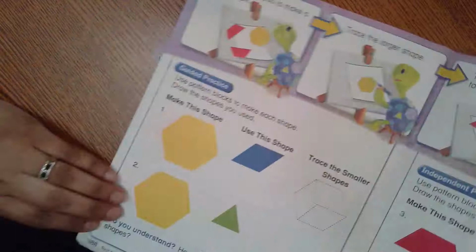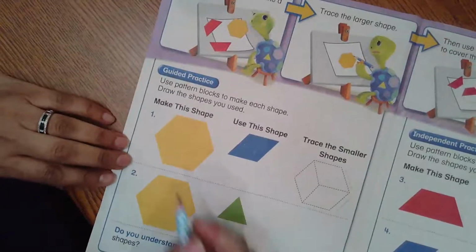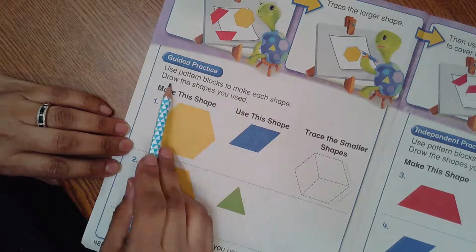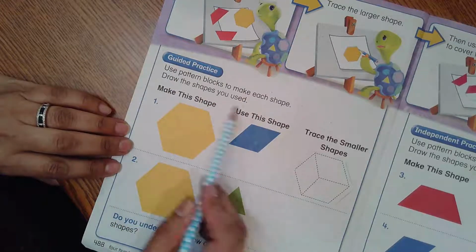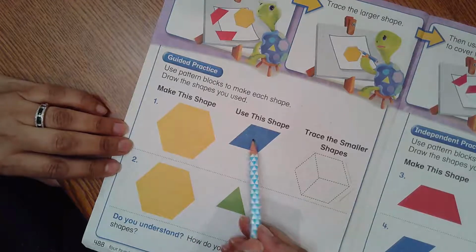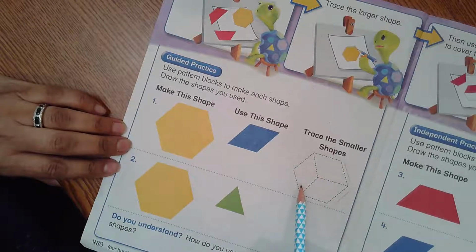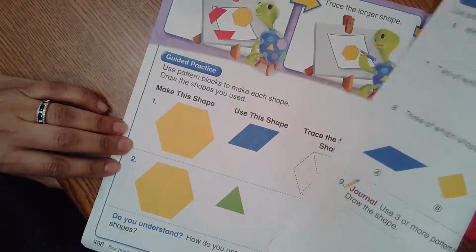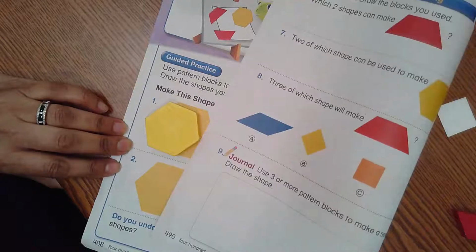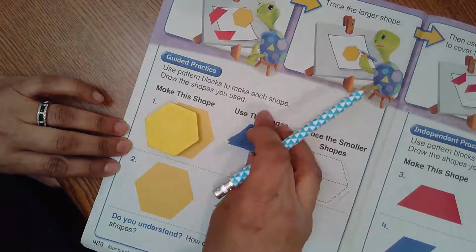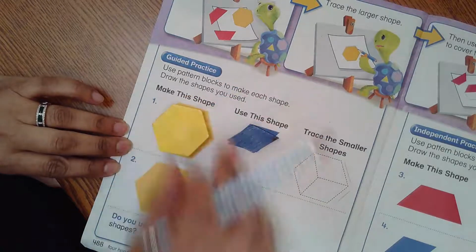Okay, let's go for guided practice and try to answer and learn what we have. Use pattern blocks to make each shape. Draw the shapes you used. So this is the shape that we're gonna make. This is the shape that we have to use, and then we're gonna trace and draw. So the first one is done for us. What we do, we're just gonna go over it. So this is a hexagon, and this is a rhombus that we have to use.